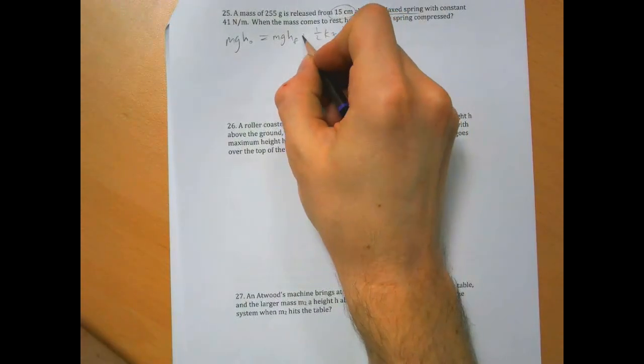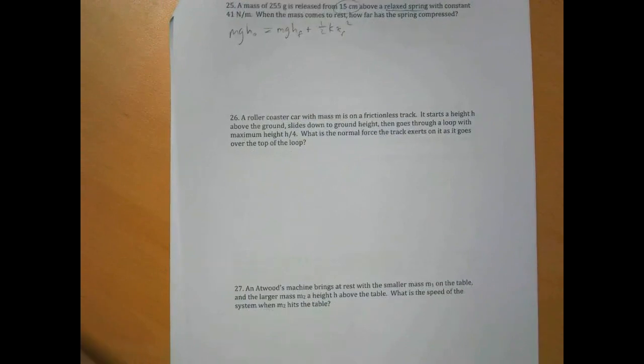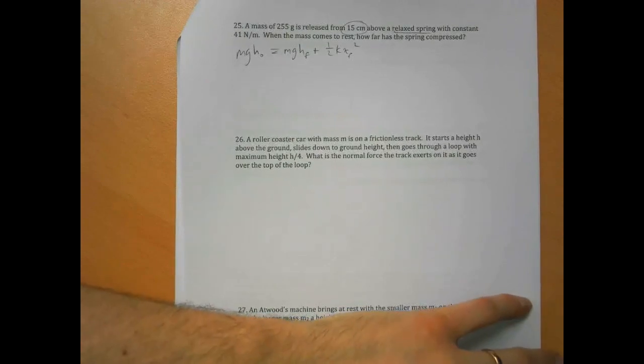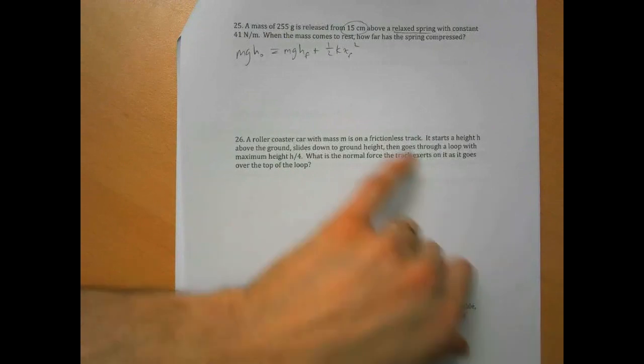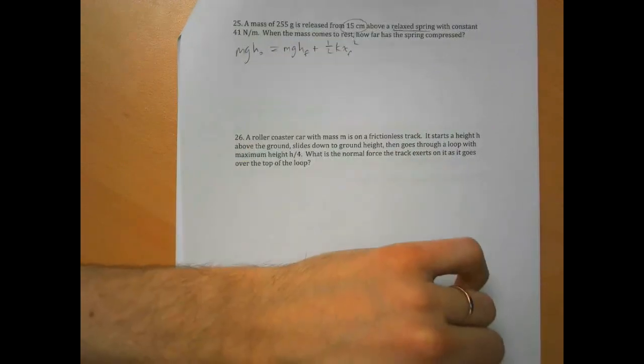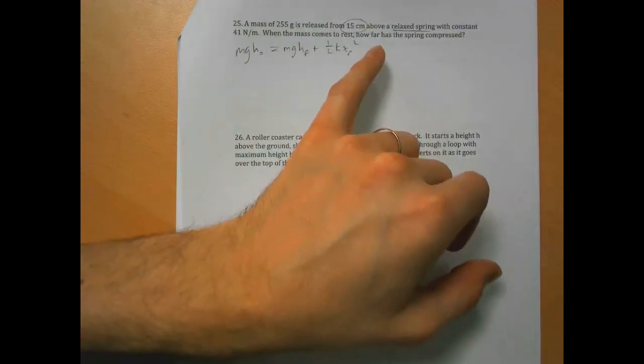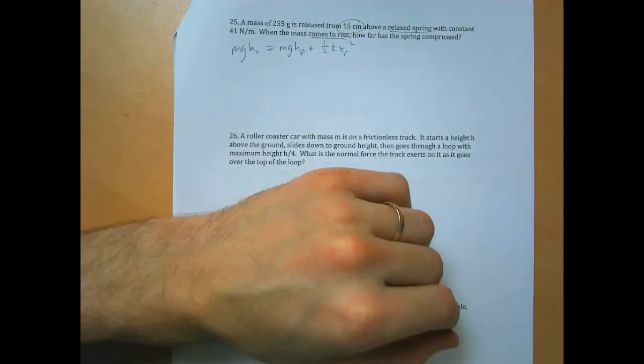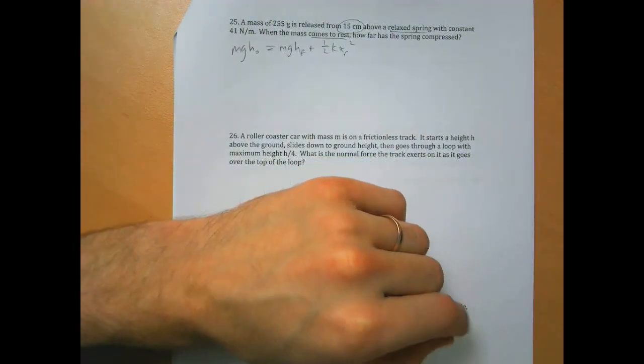So if the spring is compressed, then would gravitational potential have a negative value? Right. So this H final will be a negative value. The whole gravitational potential, yeah, this will be a negative. And then we say the mass is coming to rest again. So there's no kinetic energy final.